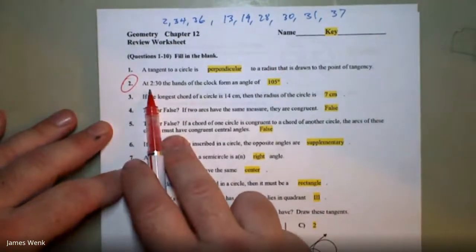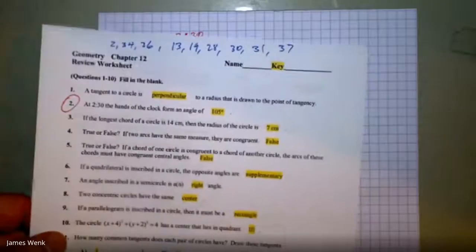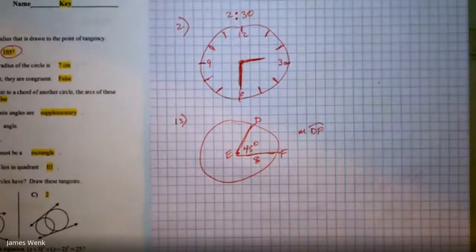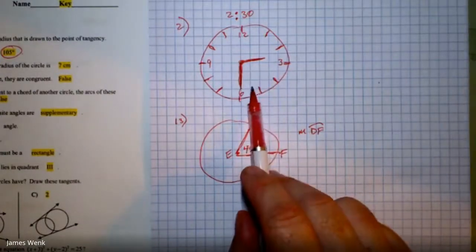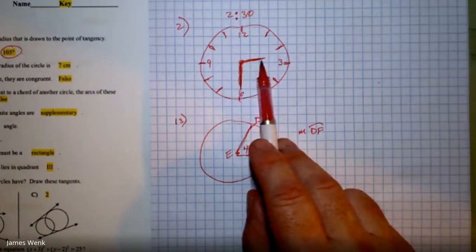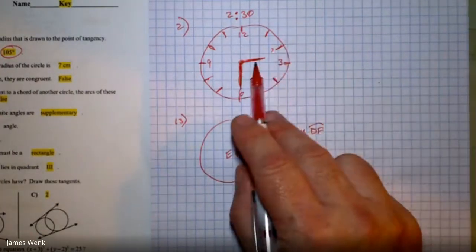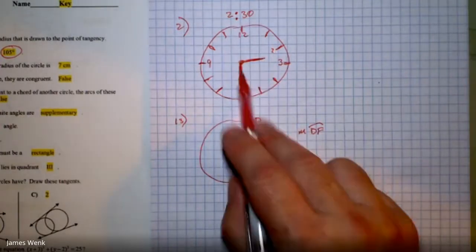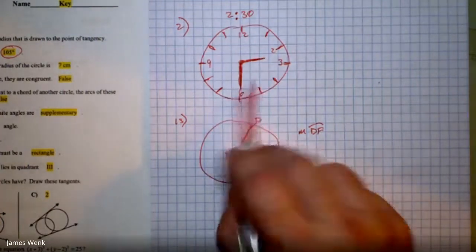So problem number 2. At 2:30, the hands of a clock form an angle of 105 degrees. Well, actually, that's unknown. You don't know that yet. You need to find out what that angle is, but this is how you do it. So I made a little clock, and it's 2:30. Now, the trick to this problem is that when it's 2:30, the hour hand is going to be halfway in between 2 and 3. That's the trick, because a lot of people think it's going to be right on the 2, and then this will be 2:30. But actually, the hour hand moves as the minute hand goes around.